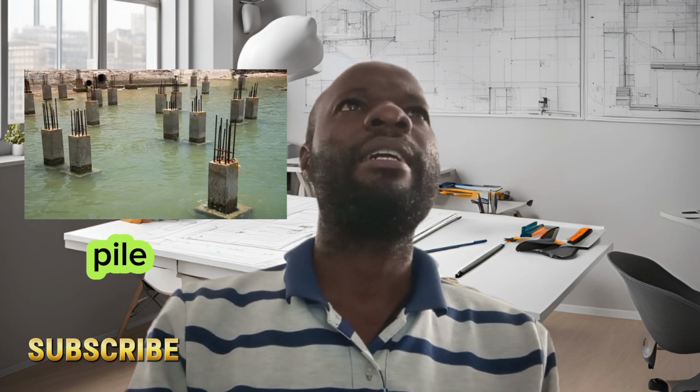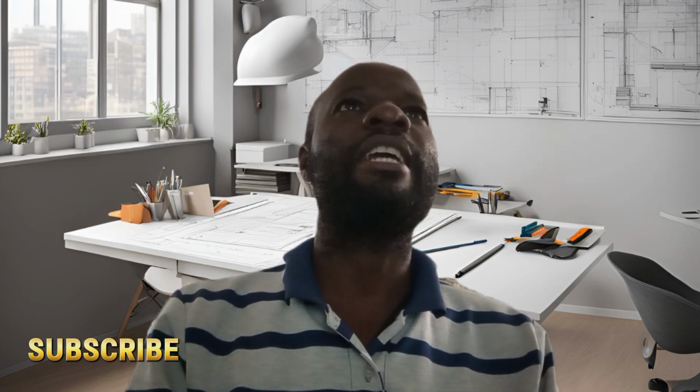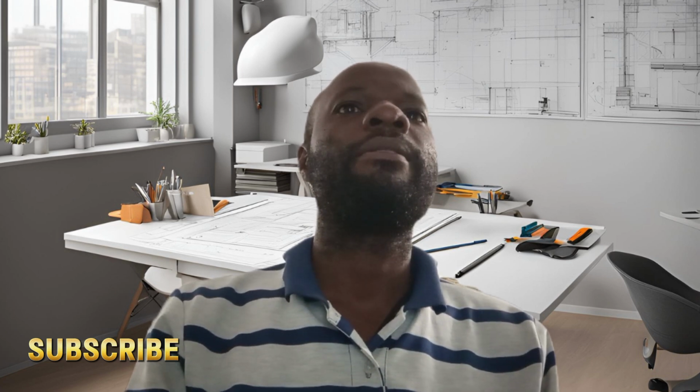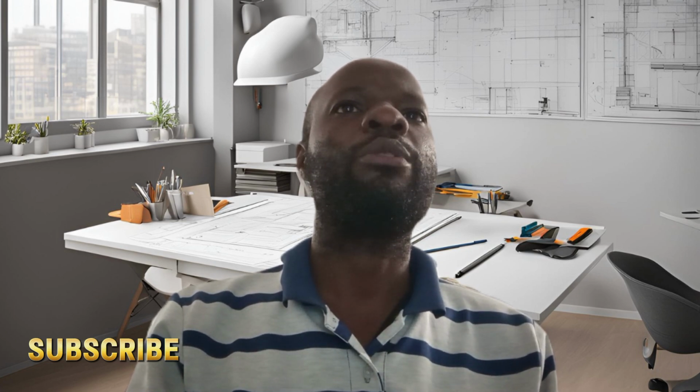While piles are a series of columns, as you can see in the picture. So these are a series of columns that are driven into the ground using a pile driver. A pile driver, it could be, let me say, a hydraulic hammer that drives the piles into the ground. All right. So that is what I could say, that is comparing a caisson to pile.